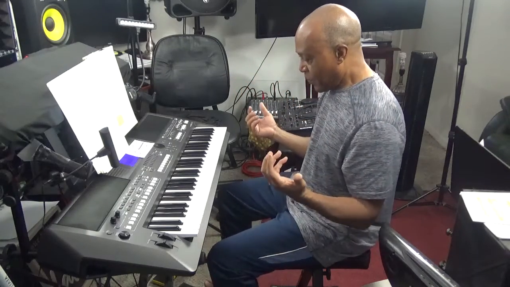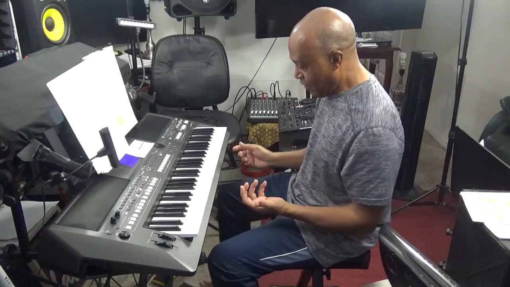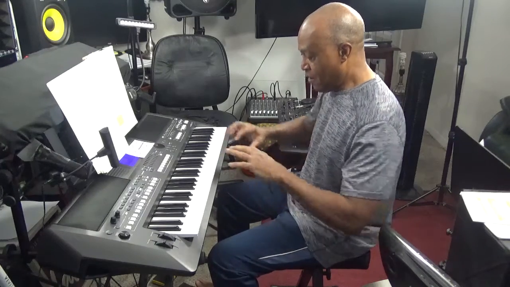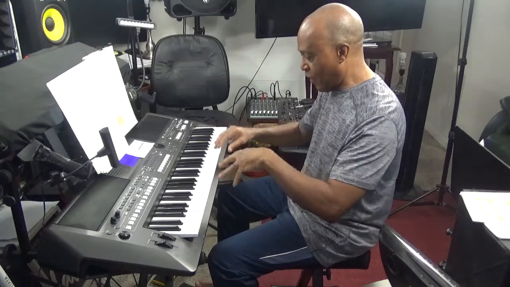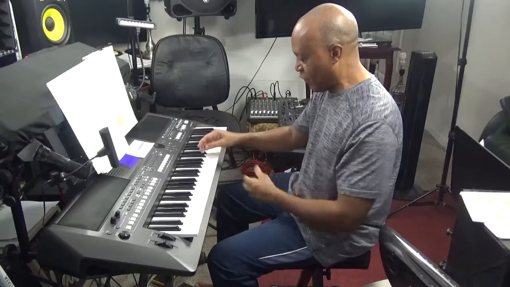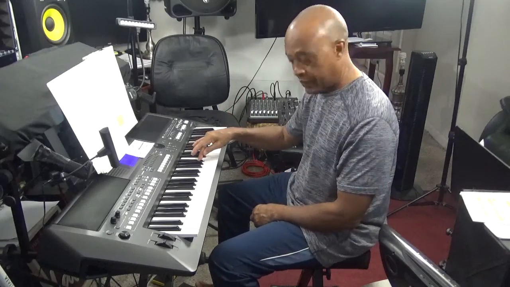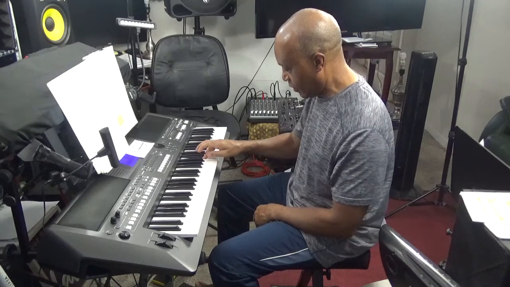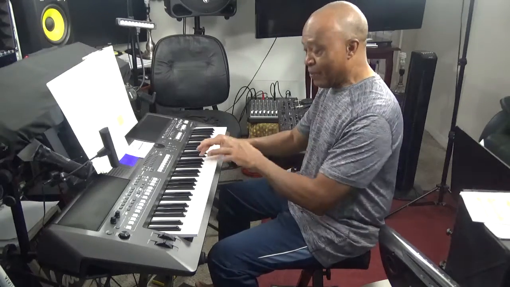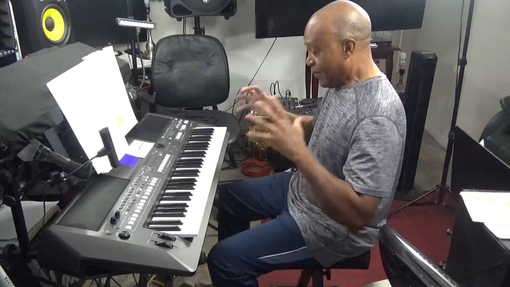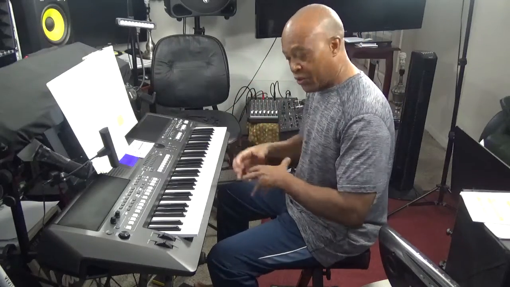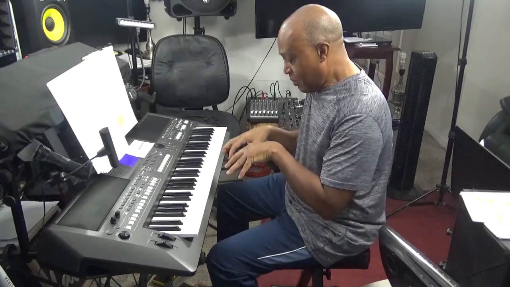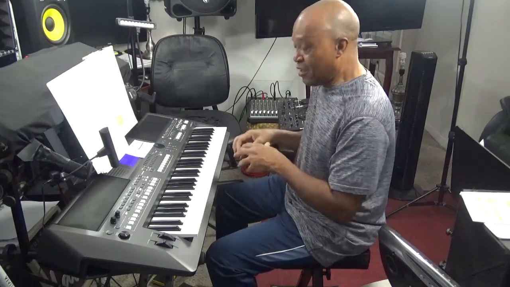But now if I choose to play in the C major scale, B flat, for example, you see that B flat does not belong to the C major scale. In the C major scale, you have a B, not a B flat.